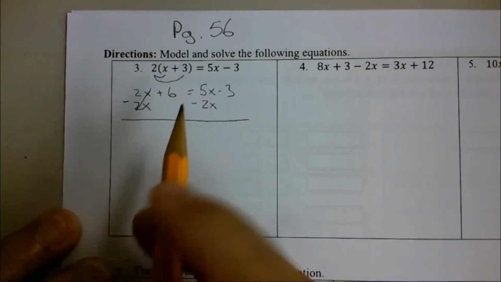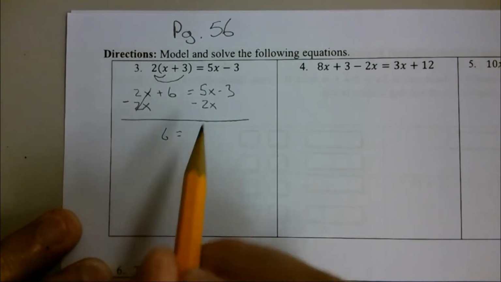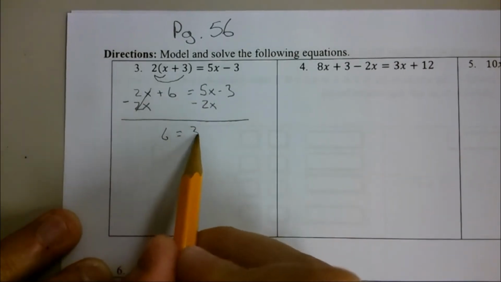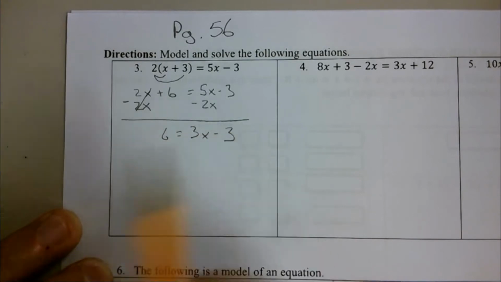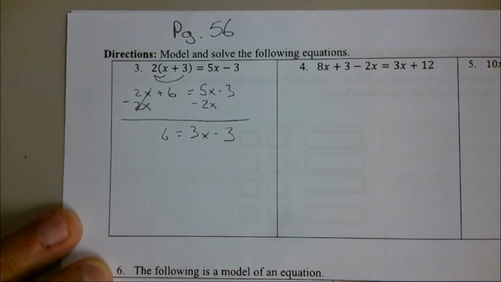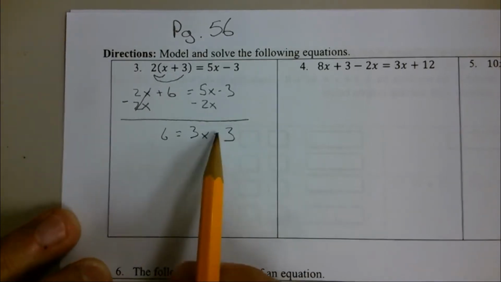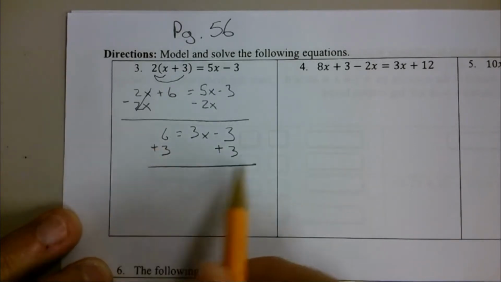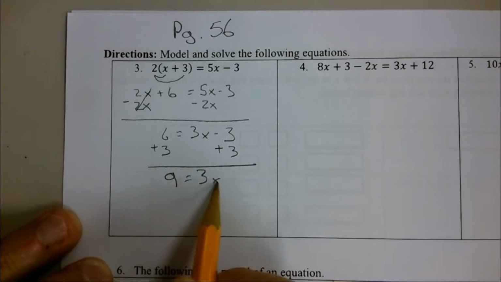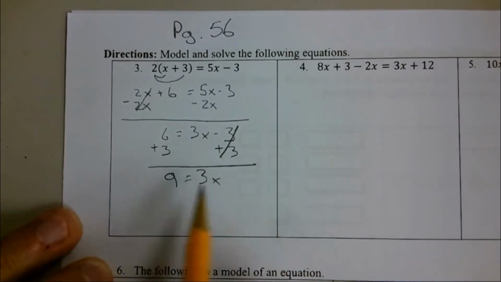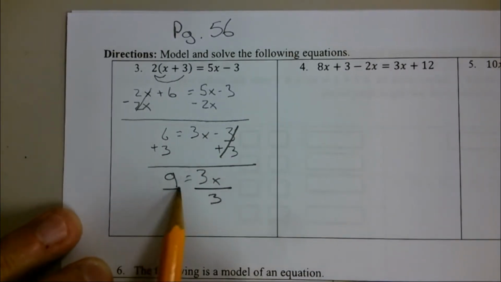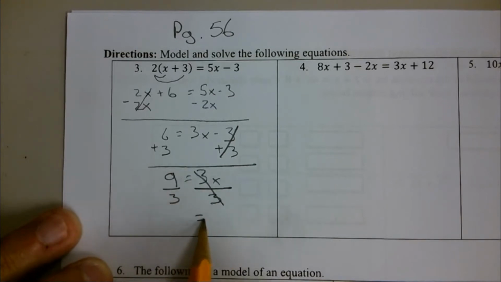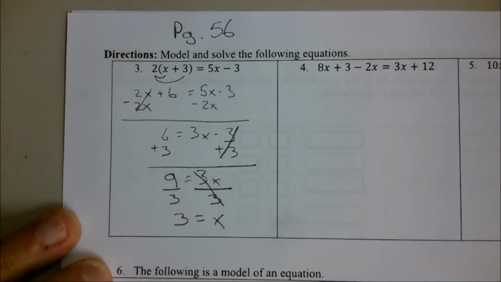Because then these will cancel, and I'm left with 6 equals, and then 5 minus 2x is 3x, and then I've got minus 3. So now it kind of looks like those equations that we know how to solve. So we need to get rid of this minus 3 first, so we're going to add 3 to both sides. We're going to get 9 equals 3x, and these cancel. And then we're going to divide by 3 on both sides. These cancel. I'm left with x equals 3. Okay?